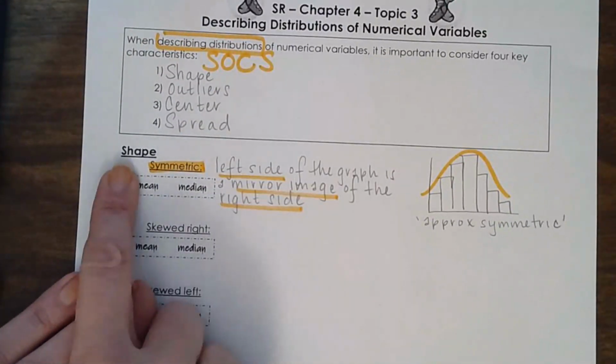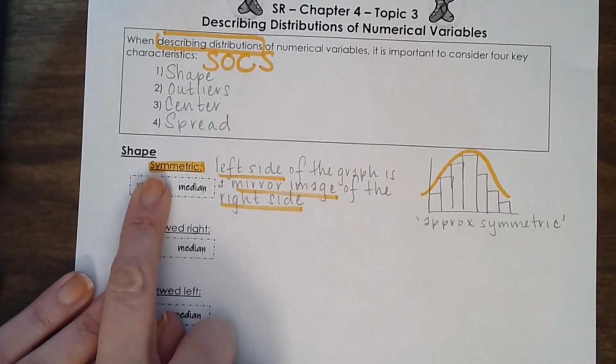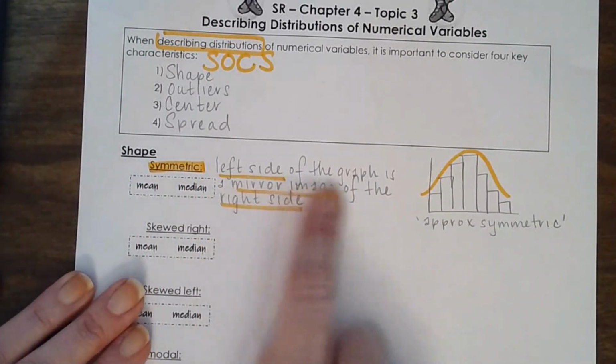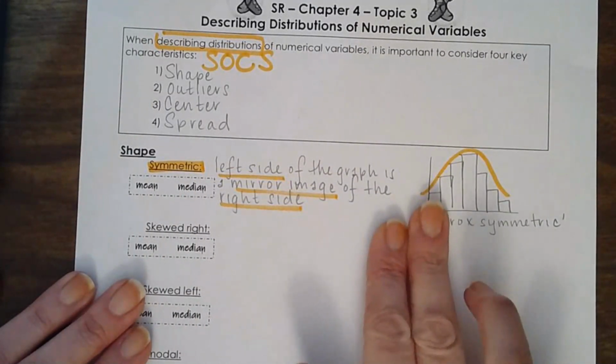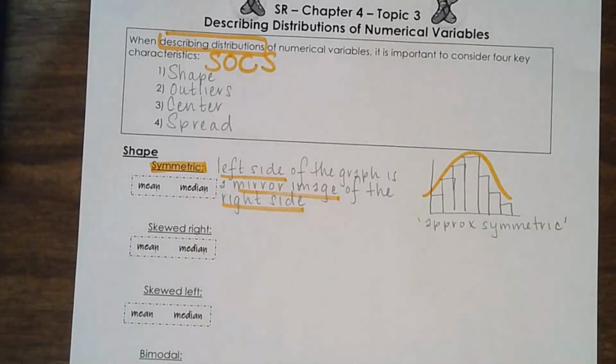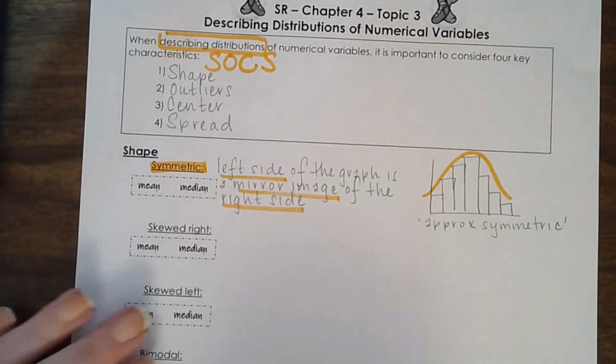The first shape we're going to talk about is symmetric. A symmetric graph is when the left side of the graph is a mirror image of the right side of the graph. Meaning if I fold the left side on top of the right side, it almost matches. Remember, it will never match perfectly. It's approximately symmetric.